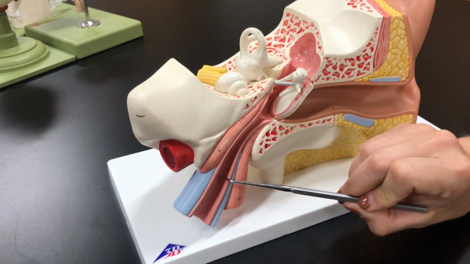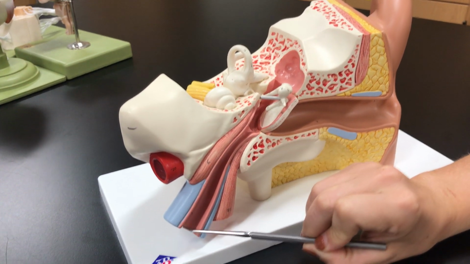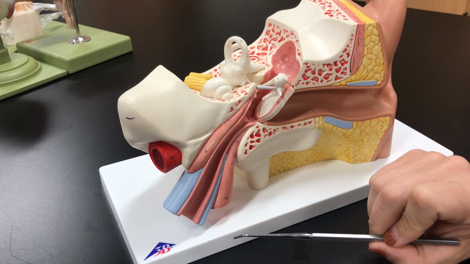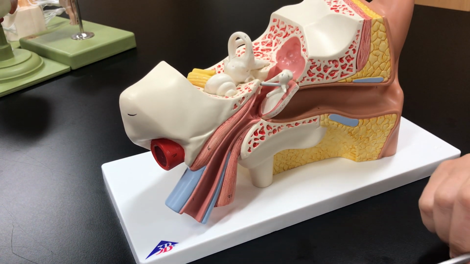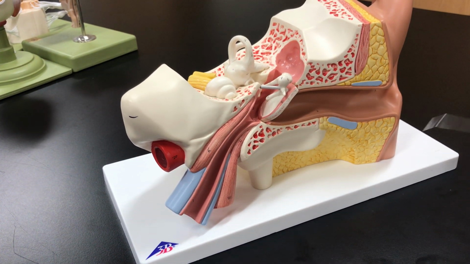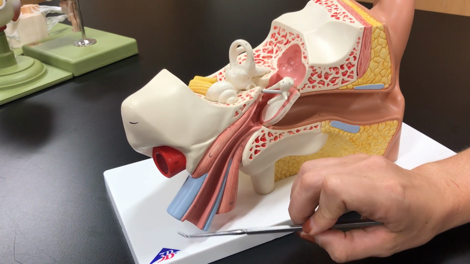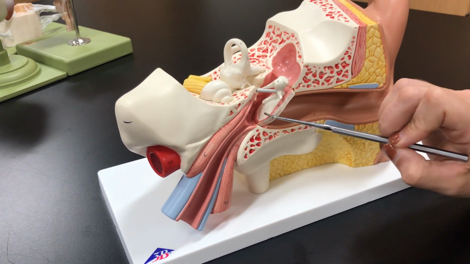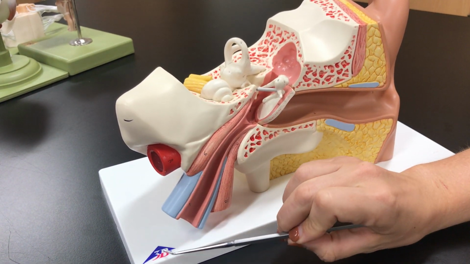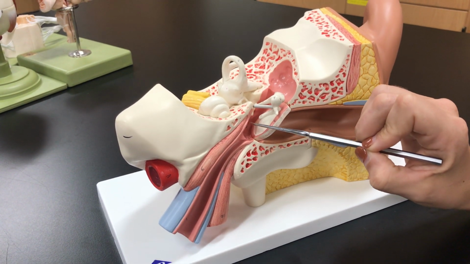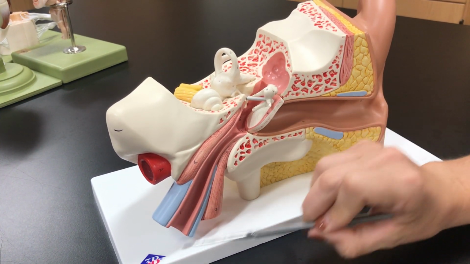Here, this structure right here that's coming off the back, right? So here's our tympanic membrane. This is the auditory canal, or Eustachian tube, or you can call it the pharyngotympanic tube. I like pharyngotympanic tube because it gives you a descriptor of what it's located between. Down here would be your pharynx, or the back of your throat, right? So pharyngo, pharynx, tympanic cavity, your tympanic membrane. So it's the tube that connects the back of your throat, your pharynx, to this tympanic cavity. And what that does is it helps equalize pressure.